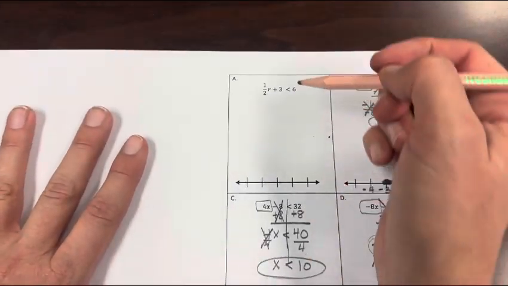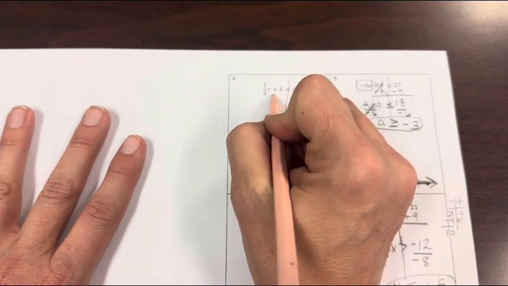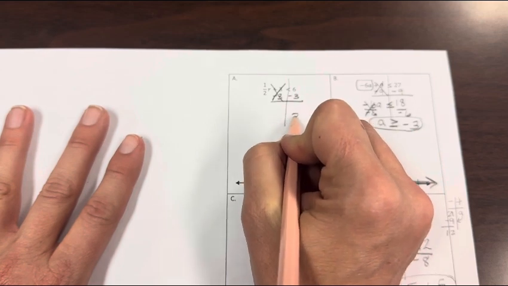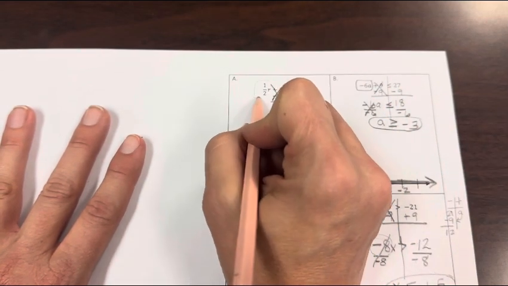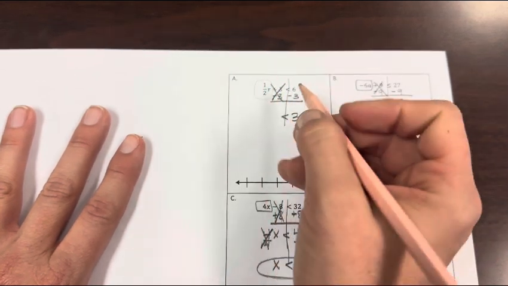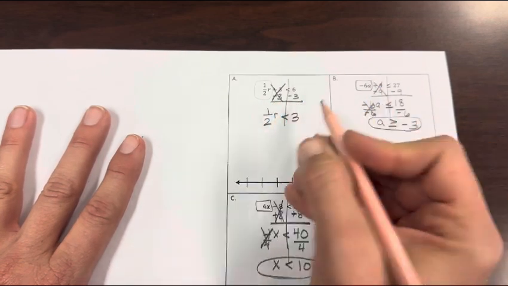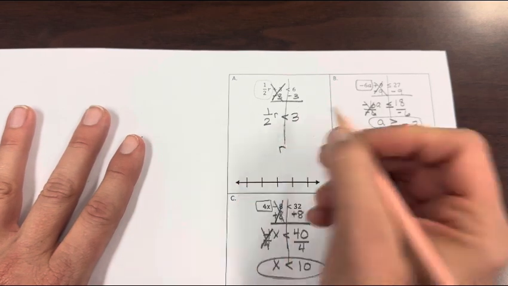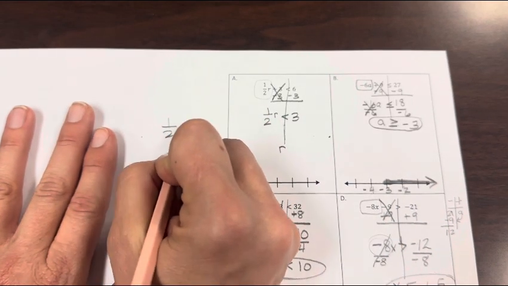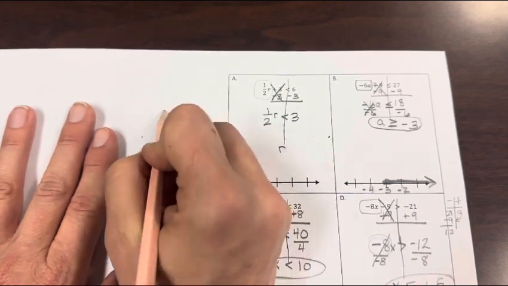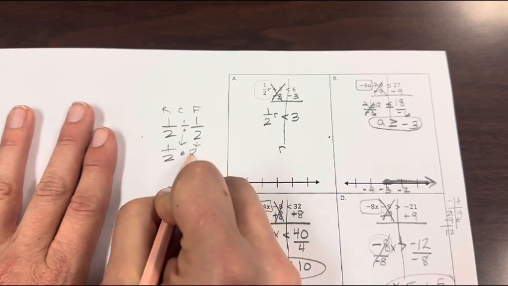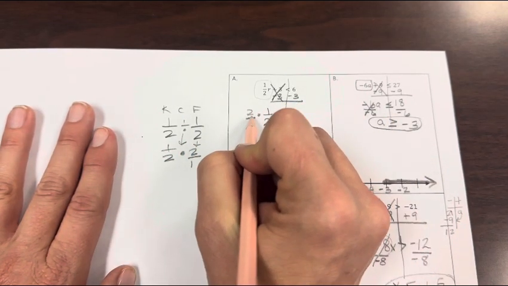Okay, let's go back up to this one. We need to get rid of this plus 3, so we're going to minus 3. What we do to one side, we do to the other. That becomes 3. And then this right here, this is our coefficient that's multiplied by the variable, by the r, and it's not negative, so we're not going to have to flip the sign. So if we solve for r, this is multiplying by 1/2. So in order to divide by 1/2, we have to KCF, which is just multiplying by the reciprocal. So we're going to multiply by the reciprocal.